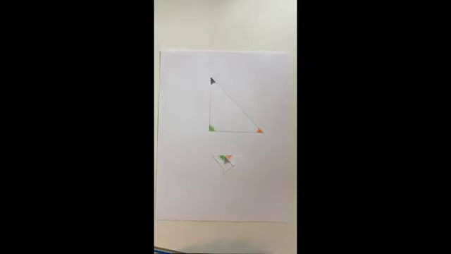So this is another way to prove the same theorem, and that is that the sum of the interior angles of a triangle add up to 180 degrees. Students can try this with any kind of triangle. It doesn't have to be an equilateral triangle or a right angle triangle. They can try it with a scalene as well, and it always adds up to a straight angle. Thank you for listening.